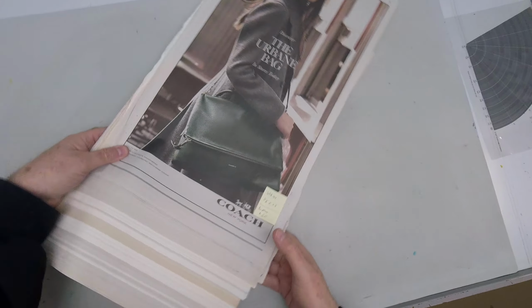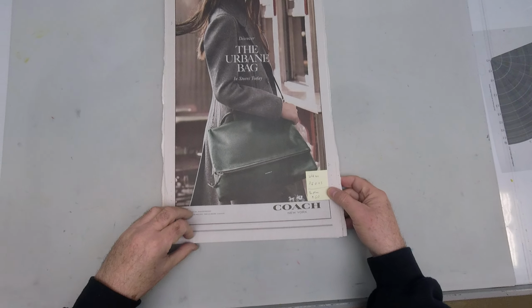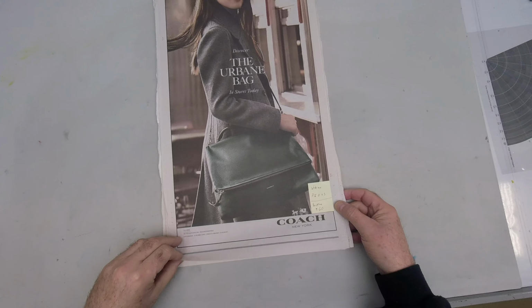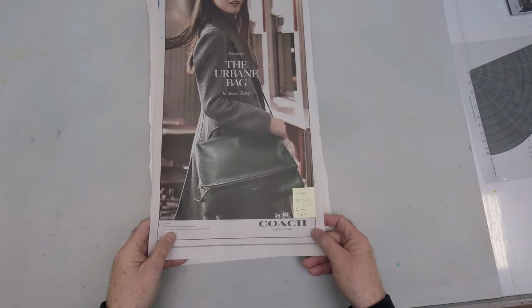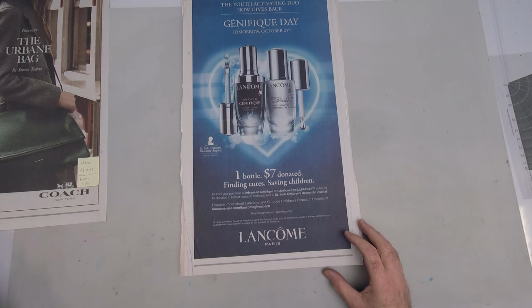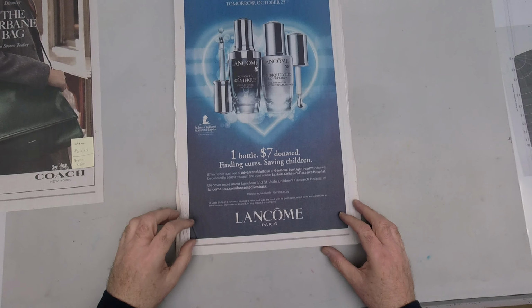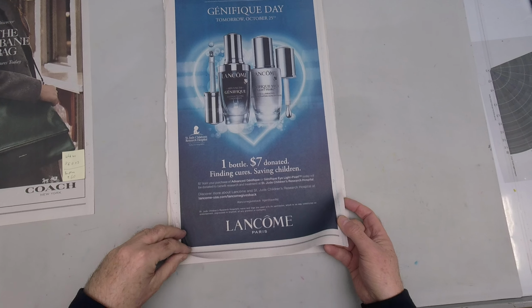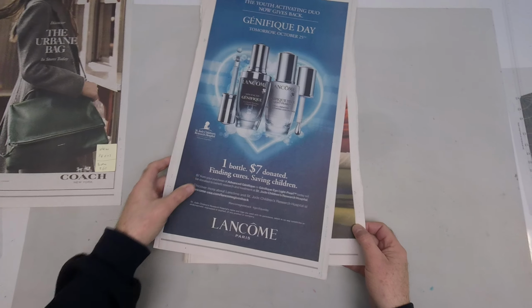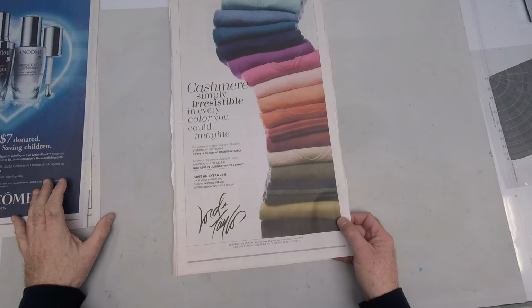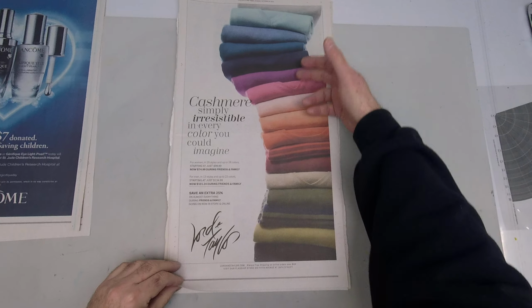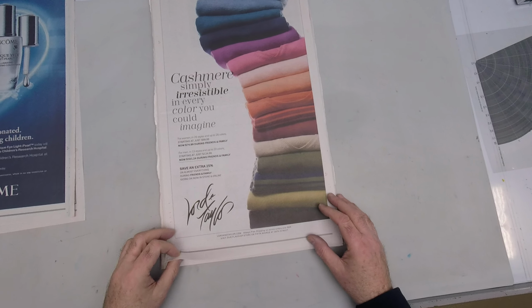Okay. So let's take a look at some of these samples. Not bad for a newspaper, if you think about it, right? Full, heavy, covered solids. A lot of white reverse type here. I like this one here because of all the different colors in the rainbow or the spectrum. So this is kind of like showing me my color gamut.